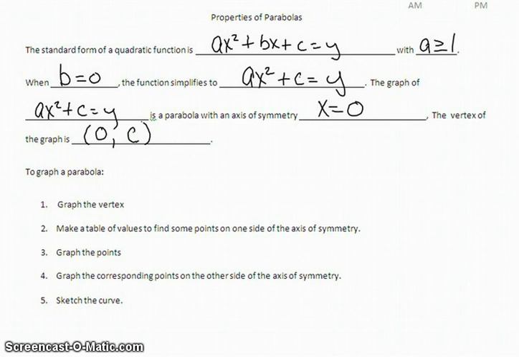When we go about graphing some of these parabolas, the first thing you always want to do is graph that vertex. Know where you're starting. Then you're going to make a table of values just like we did back in Algebra 1 for x and y, and pick a few points on the same side of that axis of symmetry. Graph them, then graph their coordinating points on the other side of the axis of symmetry, and then go ahead and sketch that curve. Let's take a look at our first example.